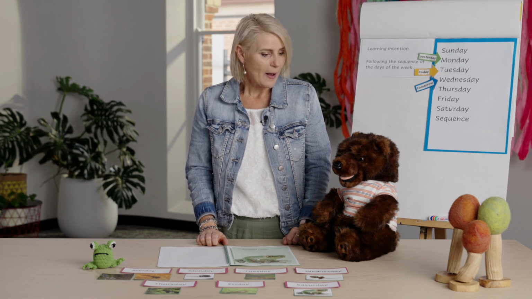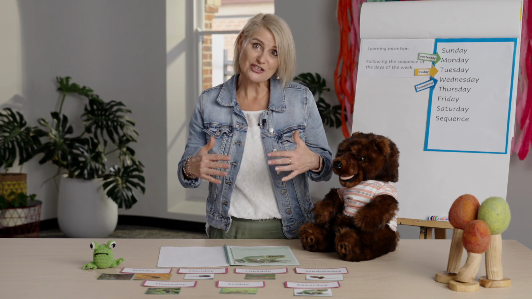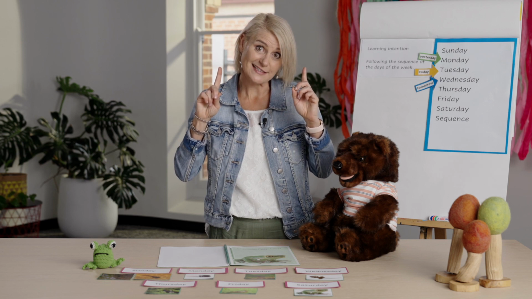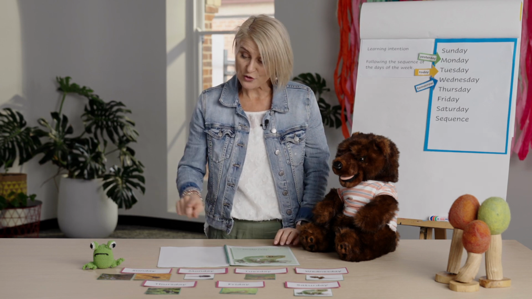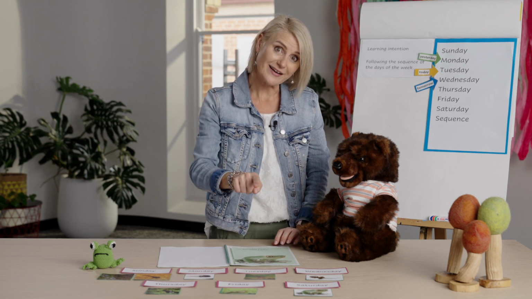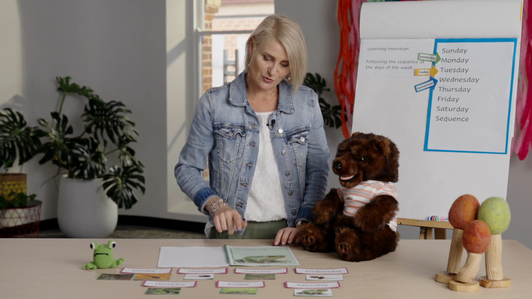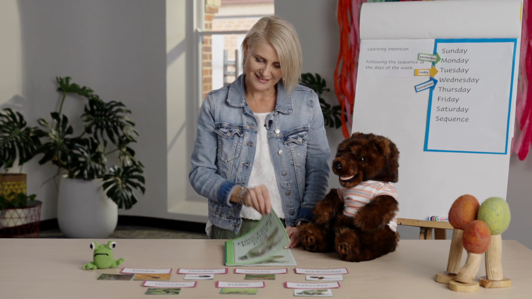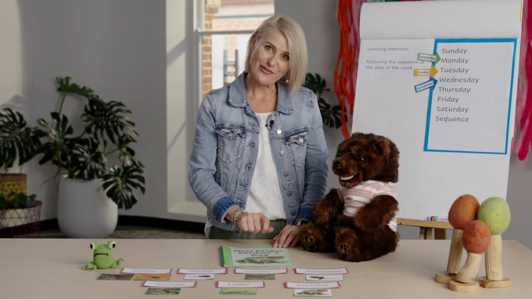In today's lesson, we use the sequence of the days of the week to help Baby Bear organise his celebration. We made his party hats today, and we also used our knowledge of the different days of the week and their sequence and order to retell the story of how Fergus became a frog. We had lots of fun in today's lesson. I hope you did too.